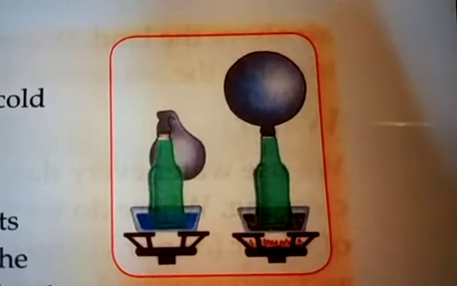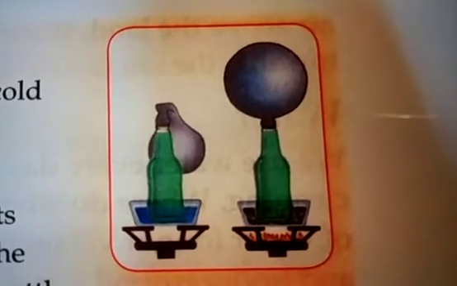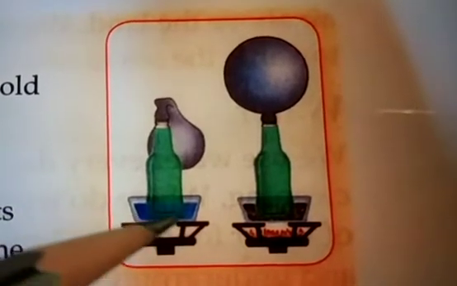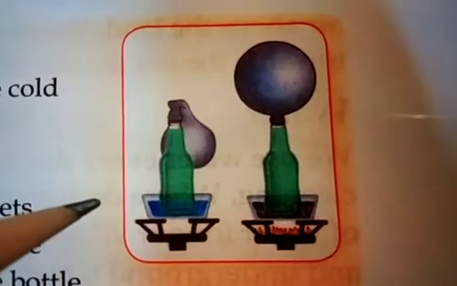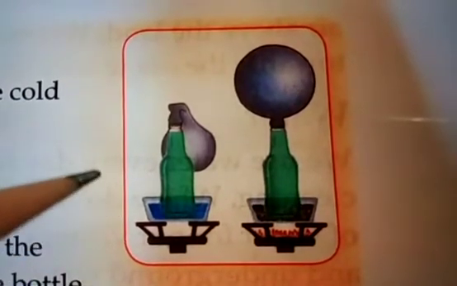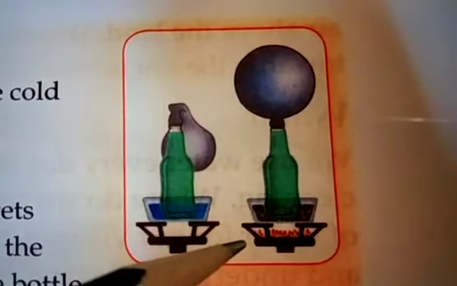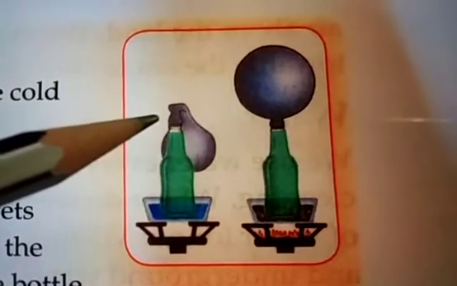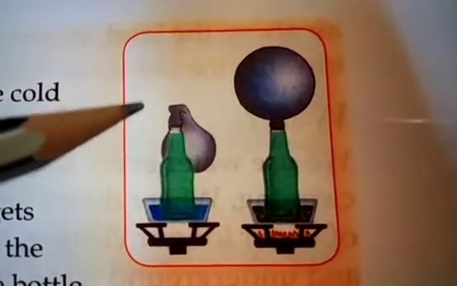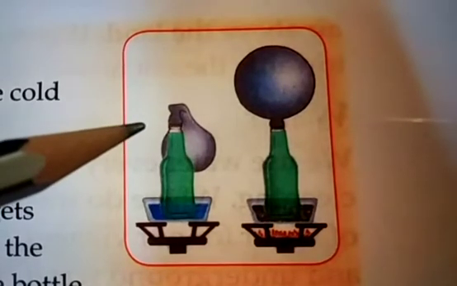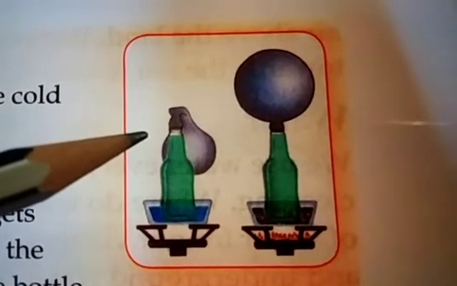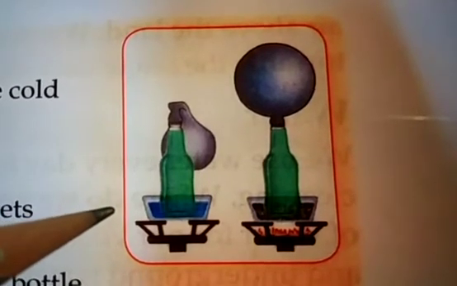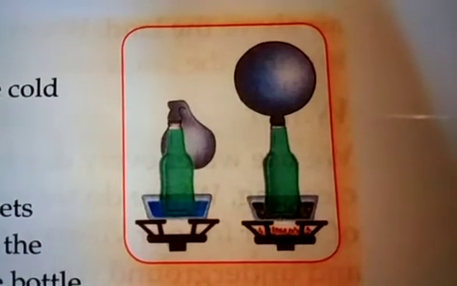Wait for some time. Can you see there? There are two bowls. Now in both the bowls we are having water. In one bowl we are pouring cold water and in another bowl we are pouring hot water. Now these two bottles are empty. We have placed two balloons over them and both the balloons are without any air in them. We have not inflated any air in them. Now you have to observe. What do you observe?